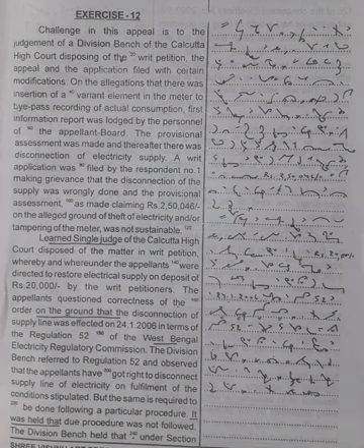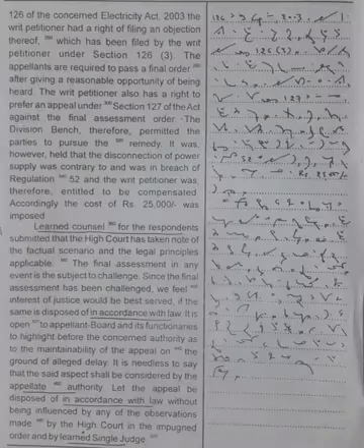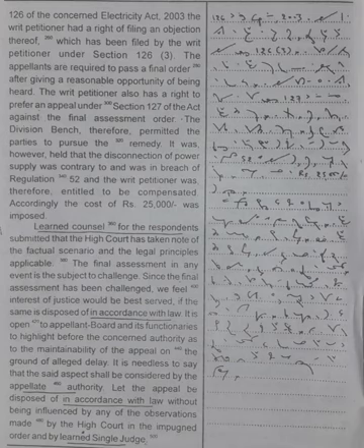The division bench held that under Section 126 of the Electricity Act 2003, the writ petitioner had a right of filing an objection, which has been filed by the writ petitioner under Section 126(3). The appellants are required to pass a final order after giving a reasonable opportunity of being heard. The writ petitioner also has a right to prefer an appeal under Section 127 of the Act against the final assessment order. The division bench therefore permitted the parties to pursue the remedy.